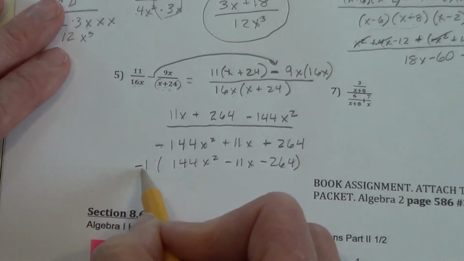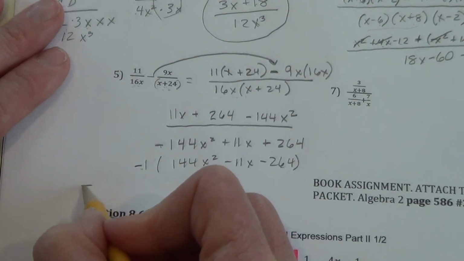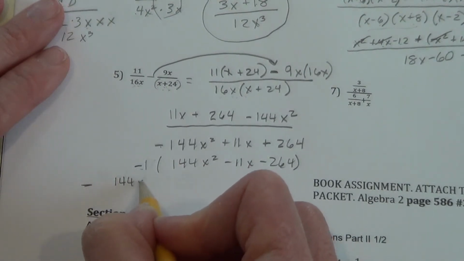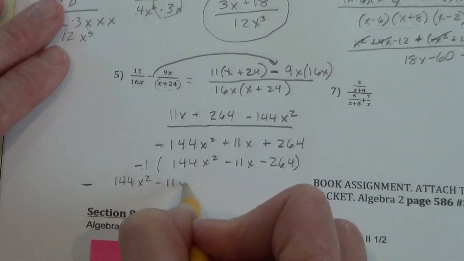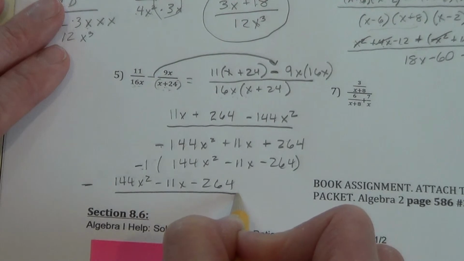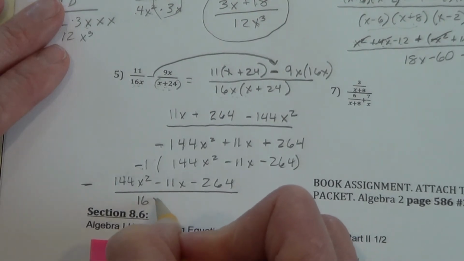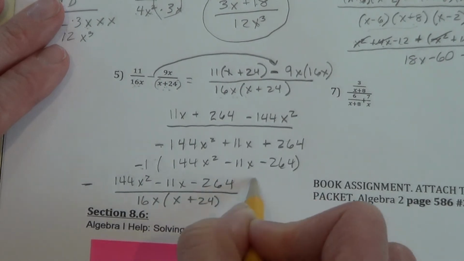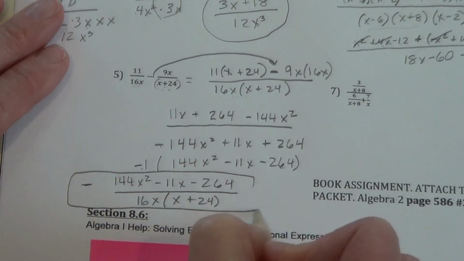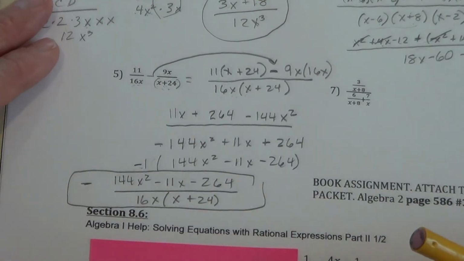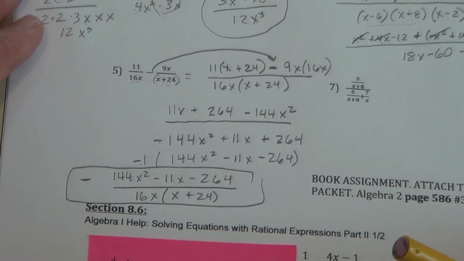And then I just write this negative out in front of the entire fraction. I don't need to put the 1 there. 144x squared minus 11x minus 264 all over 16x times x plus 24. I like that negative coming out to the very front. It's just a nicer way to write all that.